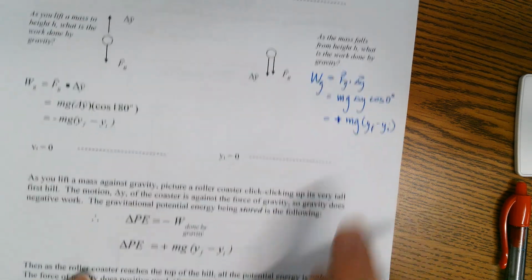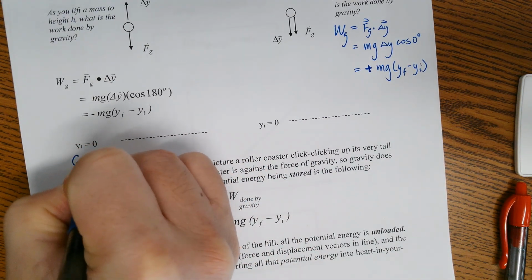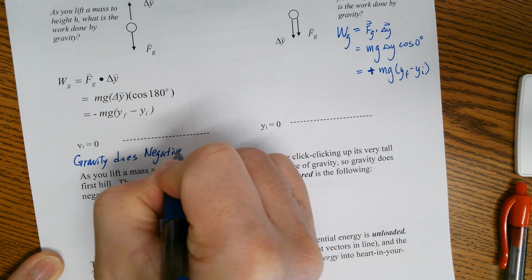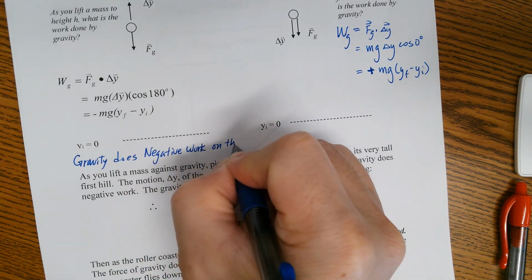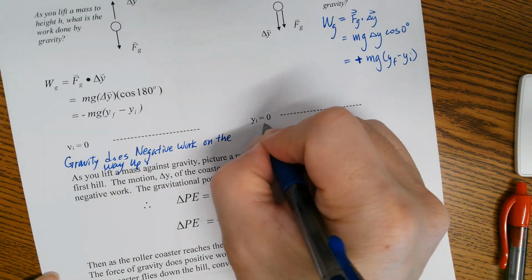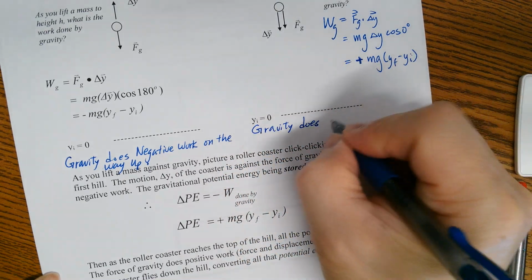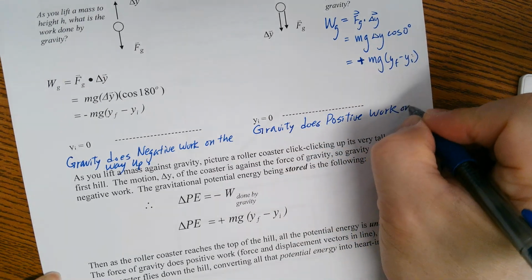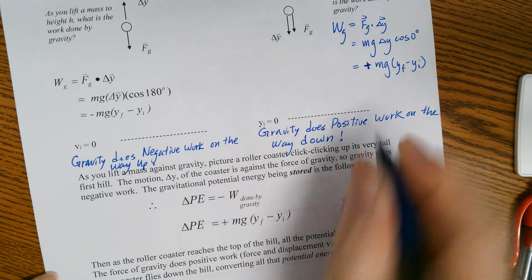So you could write that down. Gravity does negative work on the way up, and gravity does positive work on the way down.